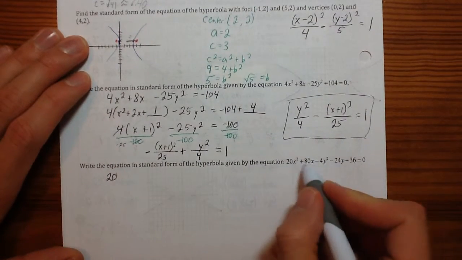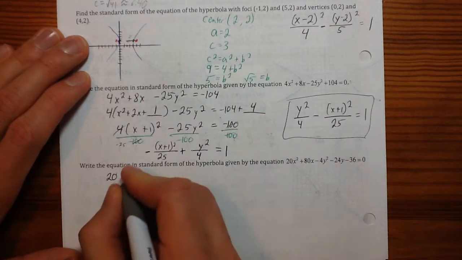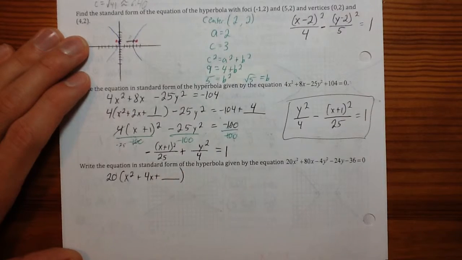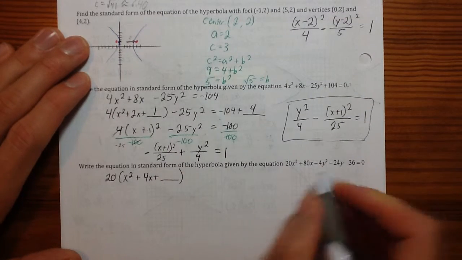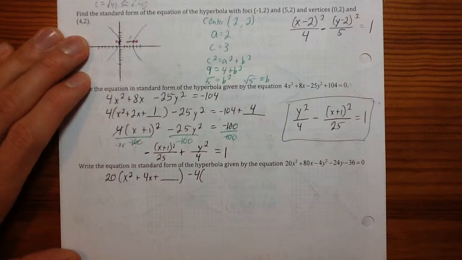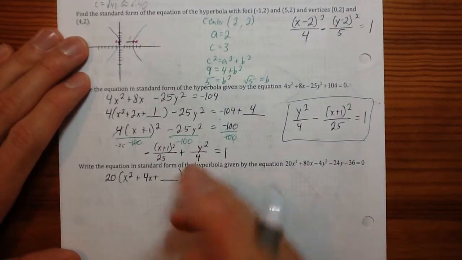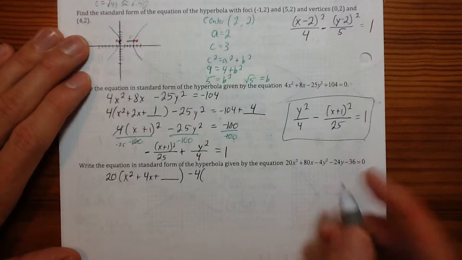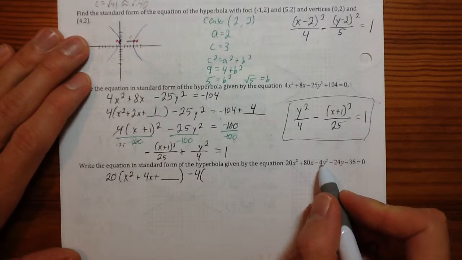20 is going to need to get factored out of both of these terms. We've done this and done this and done this, so this is going to go really fast. Plus blank, okay? Negative 4 is going to get factored out. This is where people mess up. Don't be one of those people that mess up. We're going to factor out a negative 4.